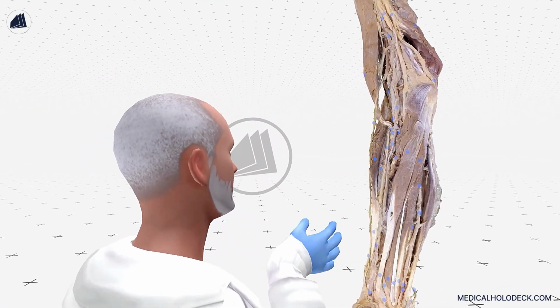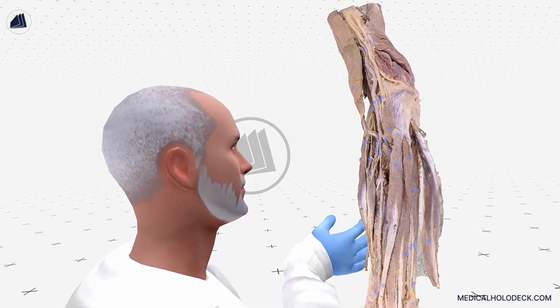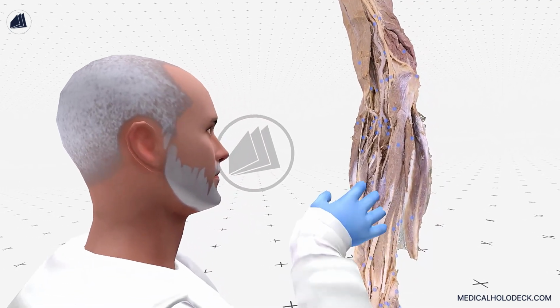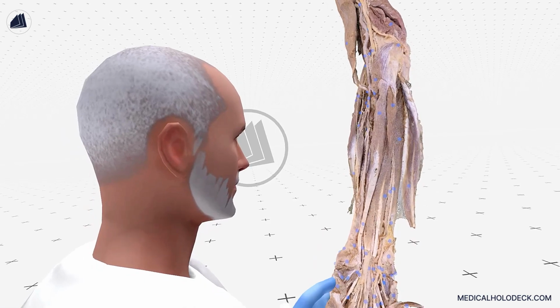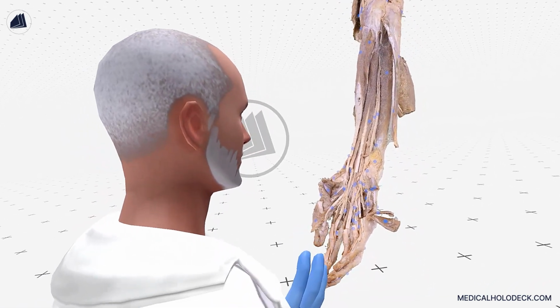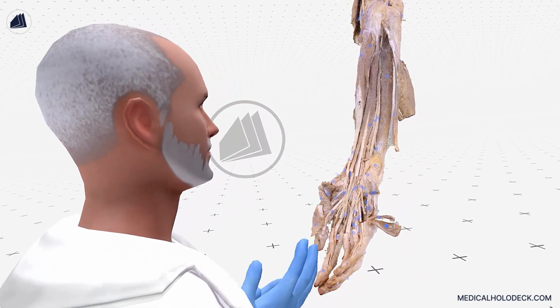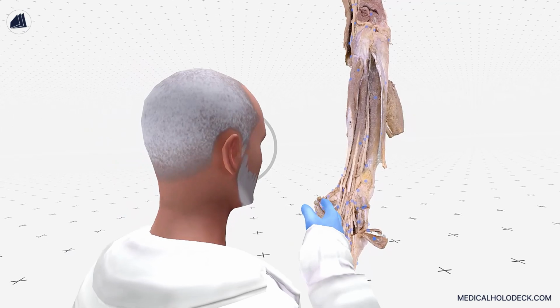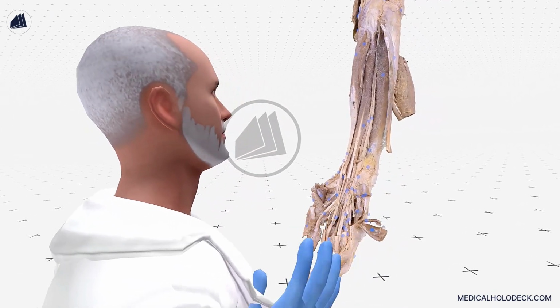Some of these are just hidden behind there, but as we move down to deeper layers, we can see them even better. For example, here we have the flexor digitorum superficialis muscle. We can follow that down into the hand where we can appreciate the different tendons of these muscles that are feeding into the digits.